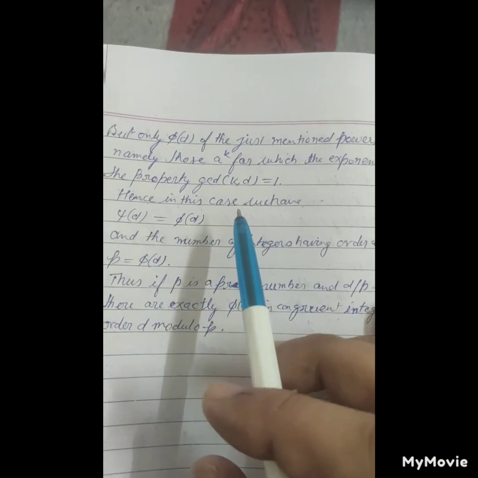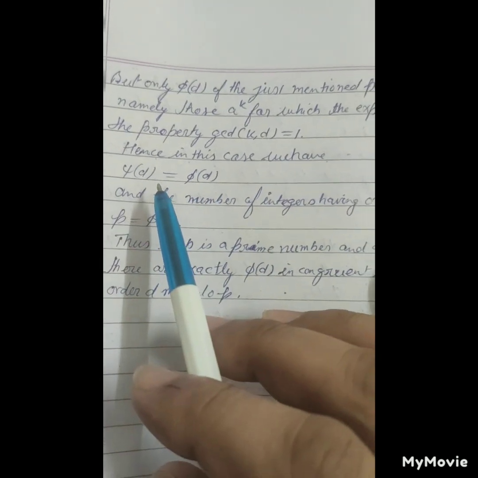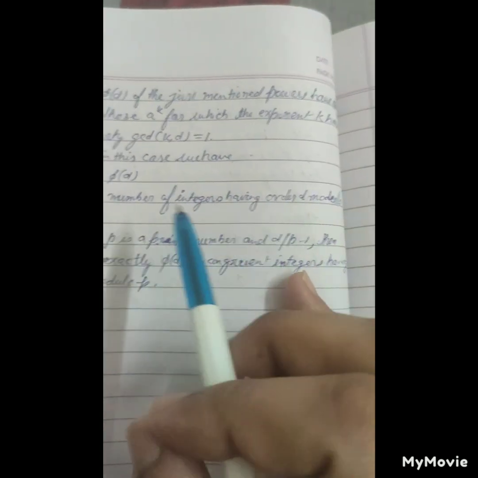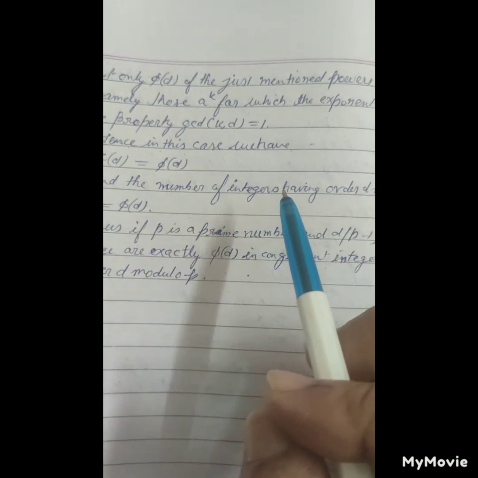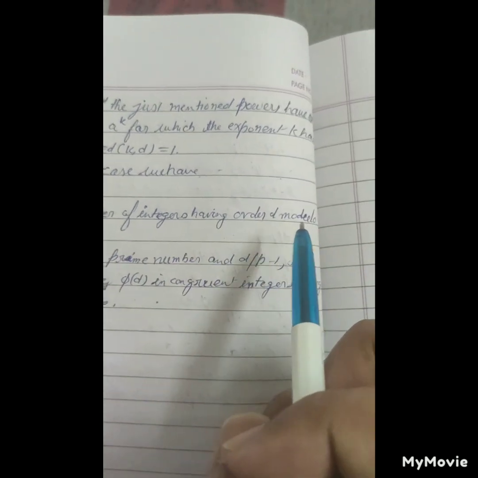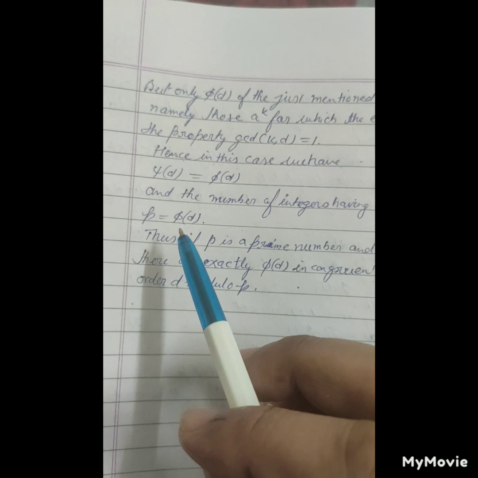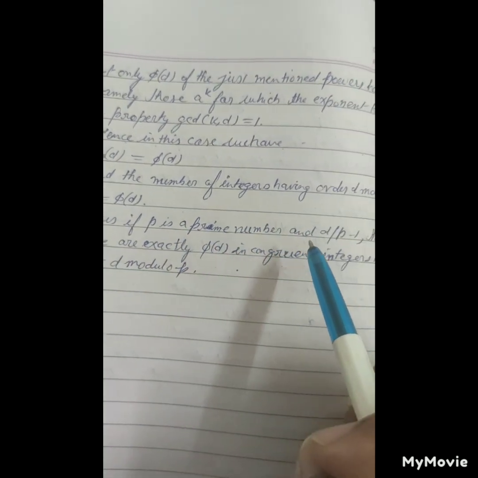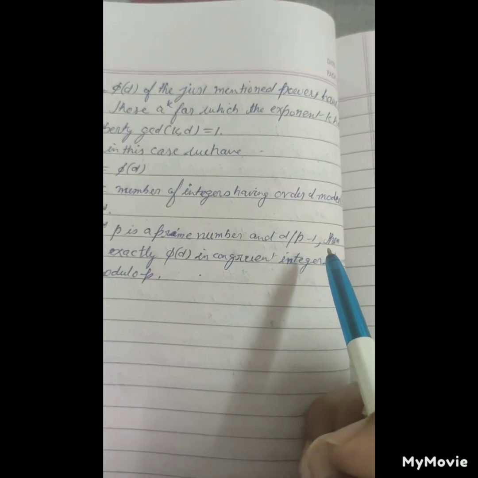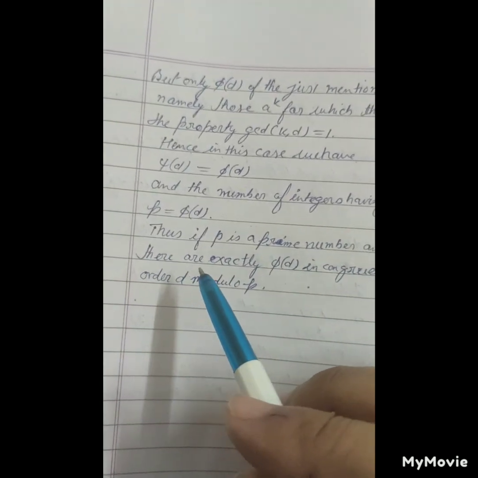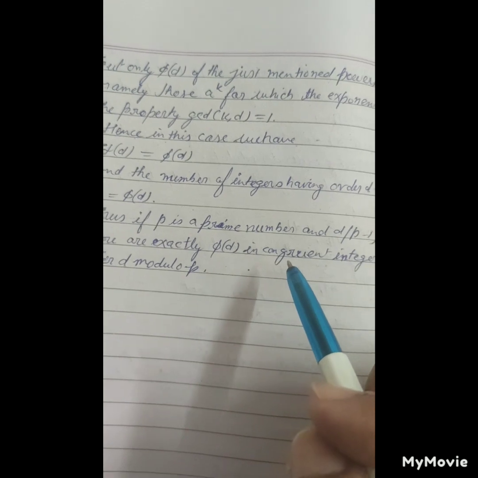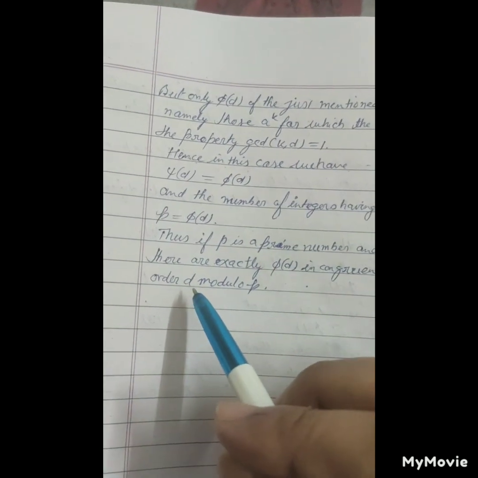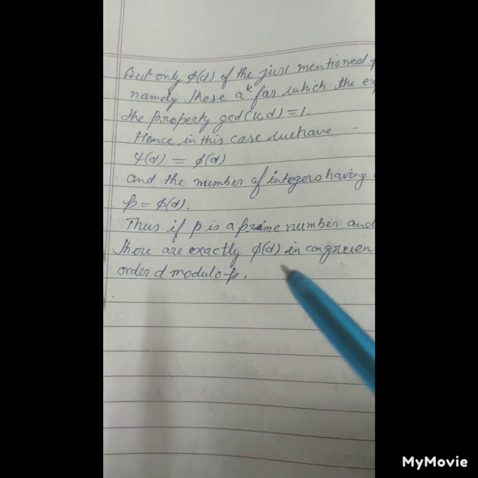Hence, in this case, we have ψ(d) is equal to φ(d), and the number of integers having order d modulo p is equal to φ(d). Thus, if p is a prime number and d divides p minus 1, then there are exactly φ(d) incongruent integers having order d modulo p.